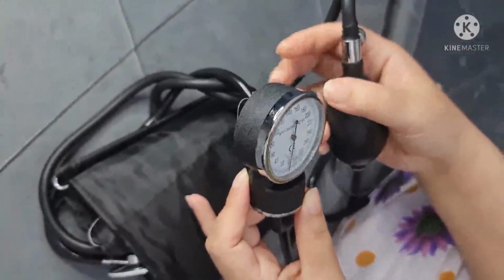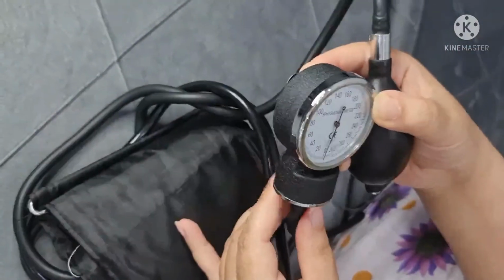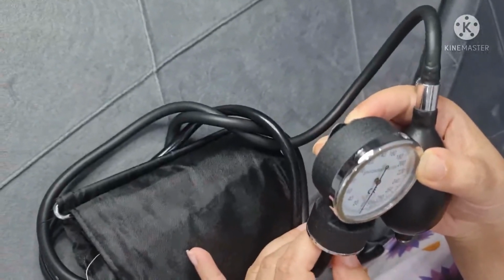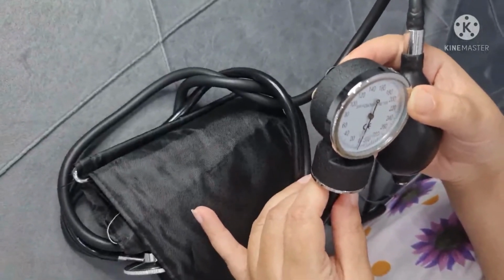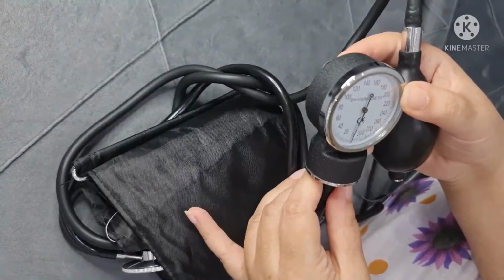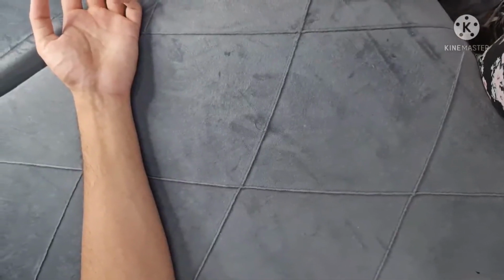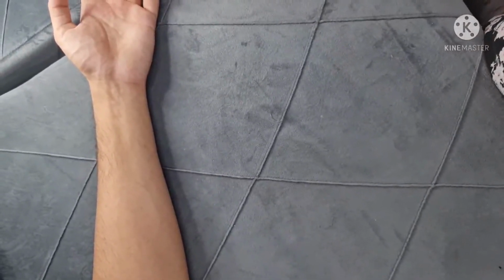First we must wash our hands, and if the patient has some problem like sweating, you can wear your gloves. Now we will start checking the blood pressure manually. First we will check the radial.